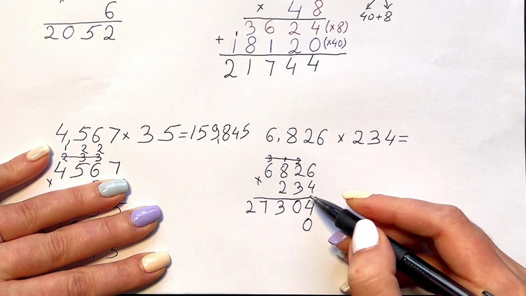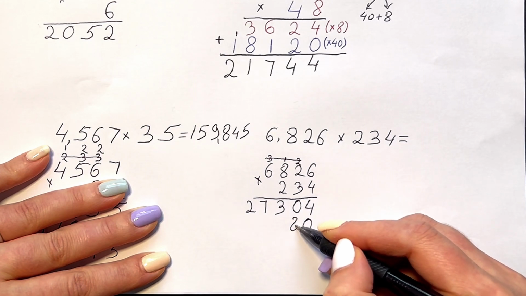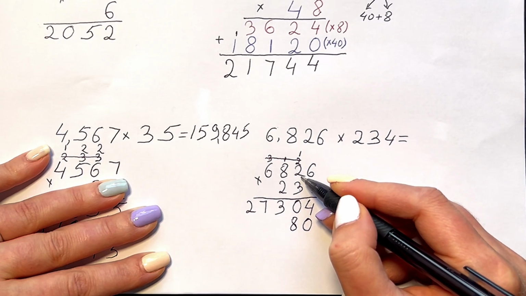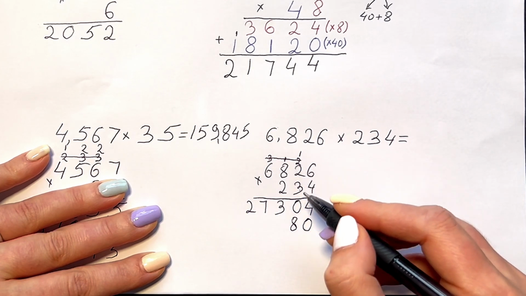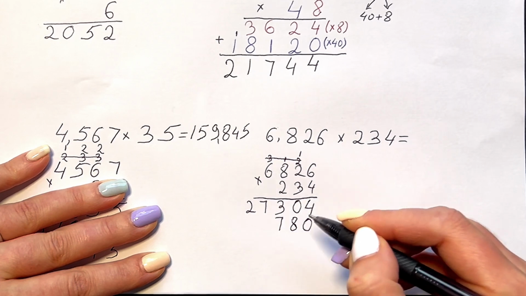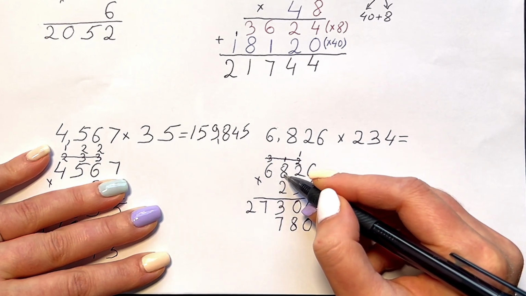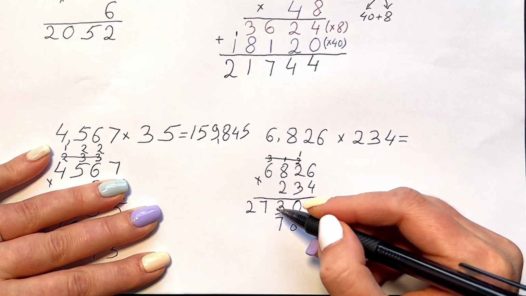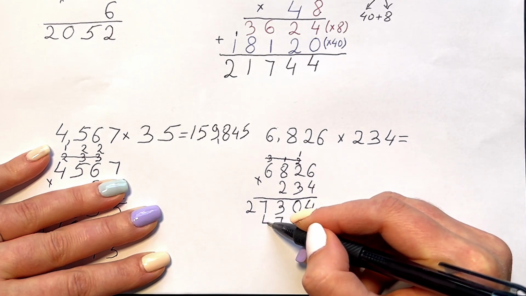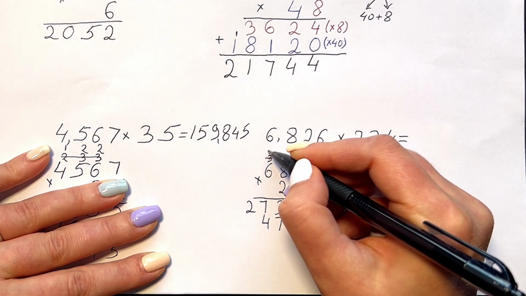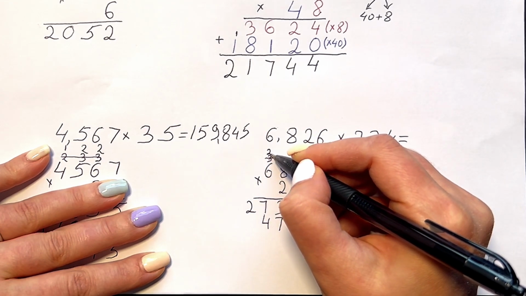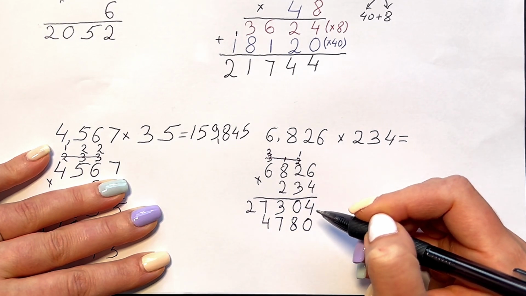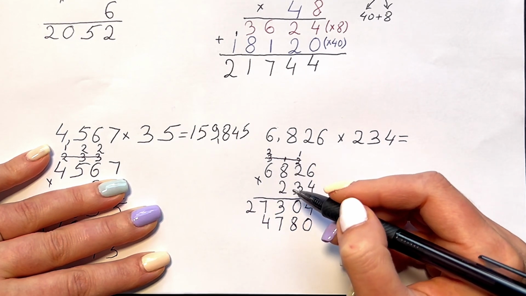3 times 6 is 18. I'm going to put the 8 and carry the 1. 3 times 2 is 6. 1 more will be 7. 3 times 8 is 24. I'm going to put the 4 and carry the 2 to the number that I'm going to multiply next. 3 times 6 is 18. 2 more will be 20.